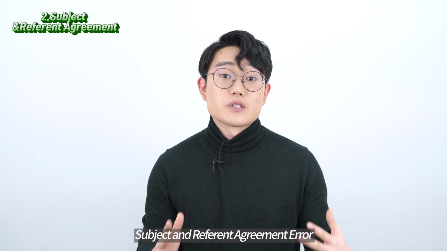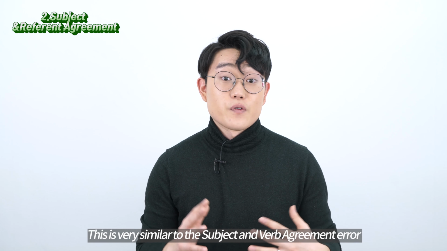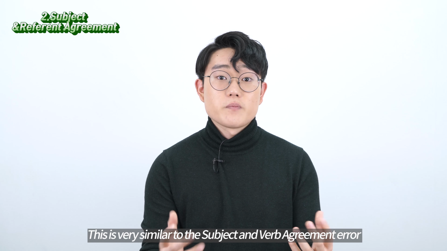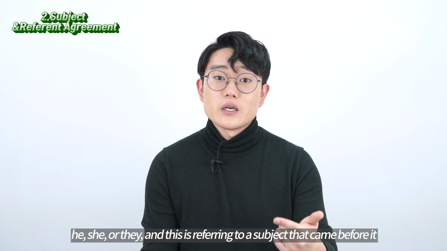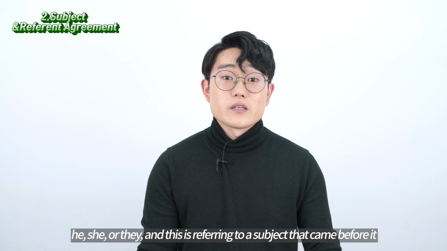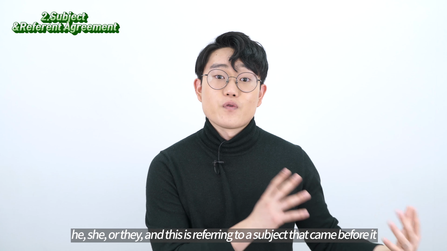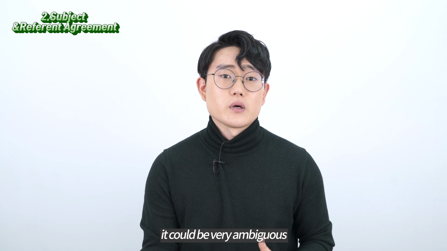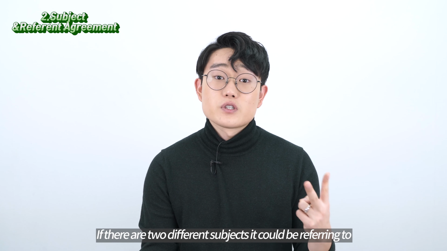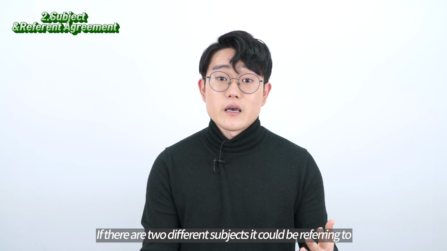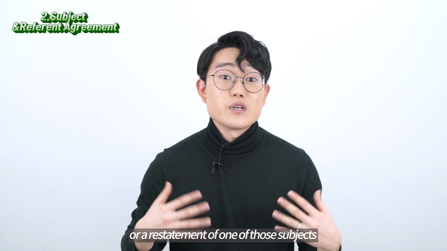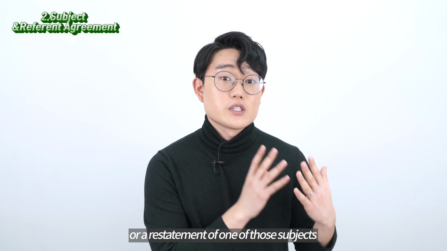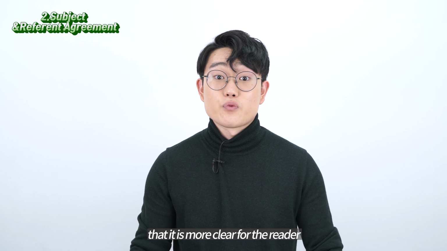Second is the subject-referent agreement error. This is very similar to the subject-verb agreement error, but a referent is a word that is either it, he, she, or they. And this is referring to a subject that came before it. And sometimes this is very ambiguous. And so if there are 2 different subjects it could be referring to, then you want the answer choice that is more specific or a restatement of one of those subjects so that it is more clear for the reader.